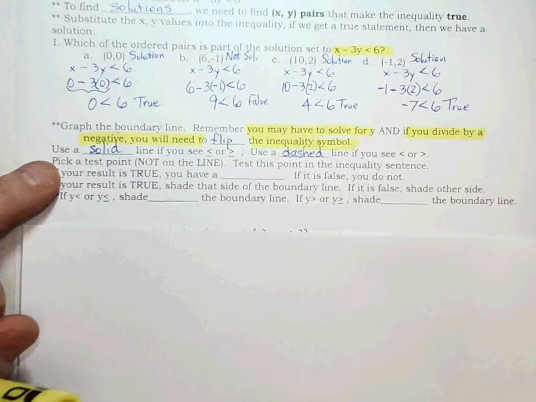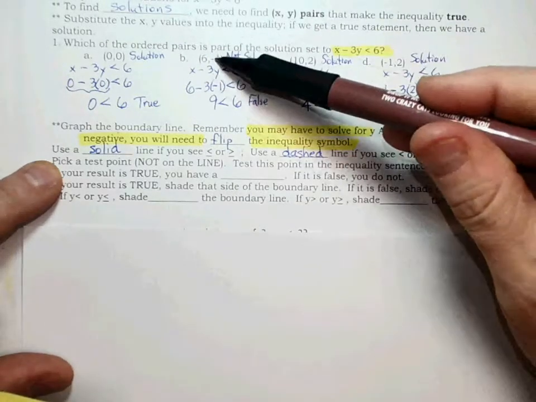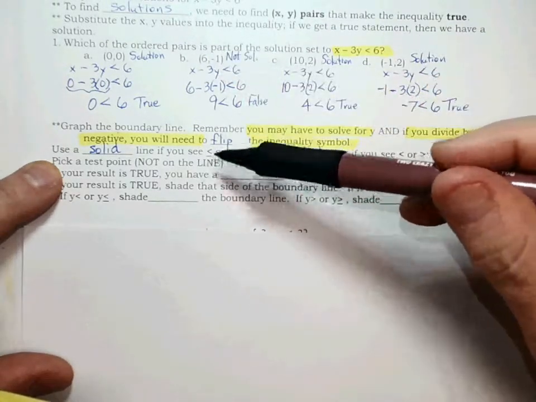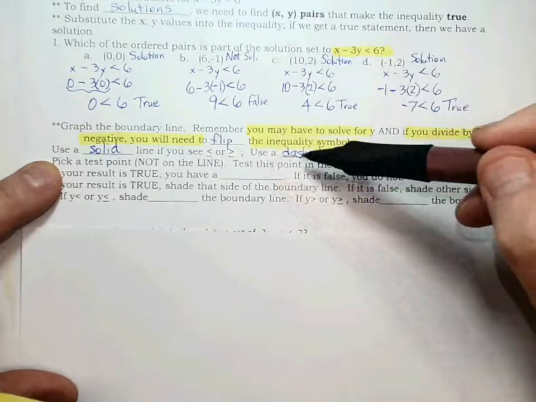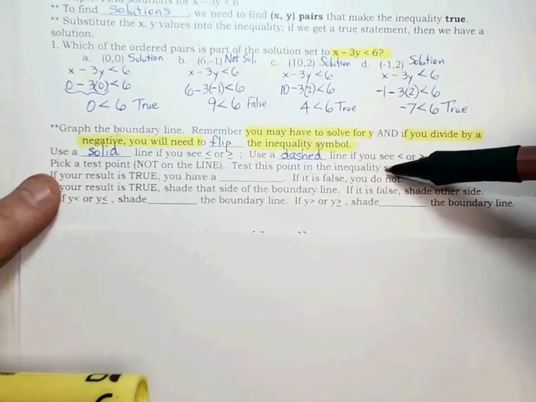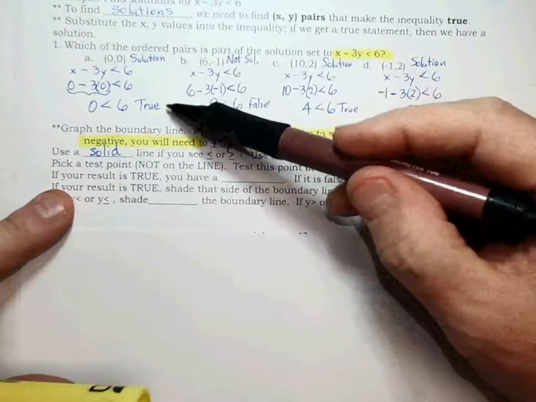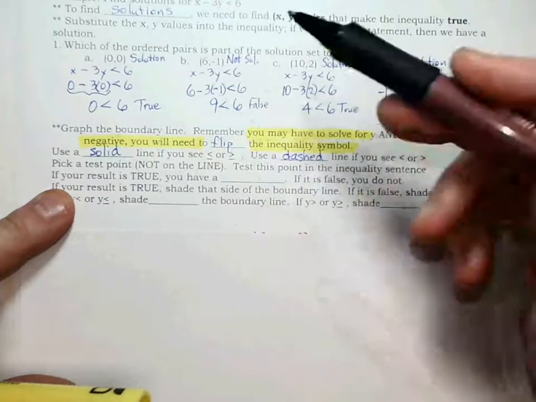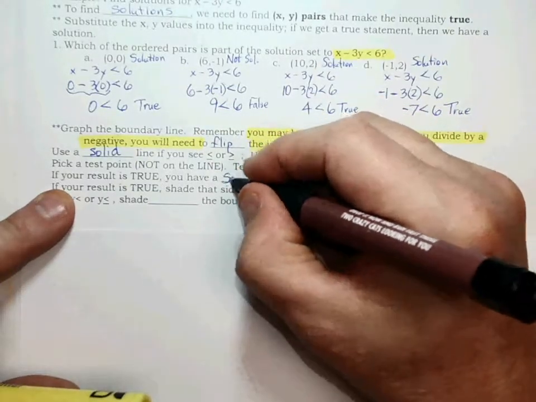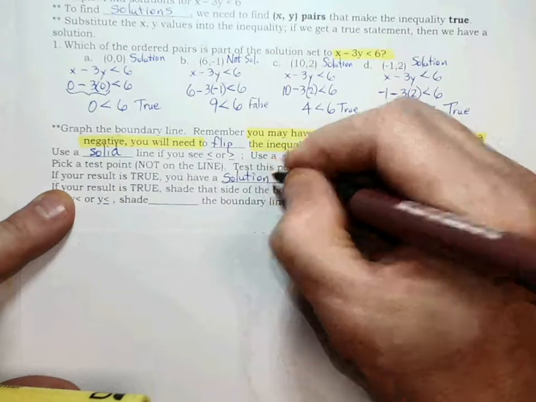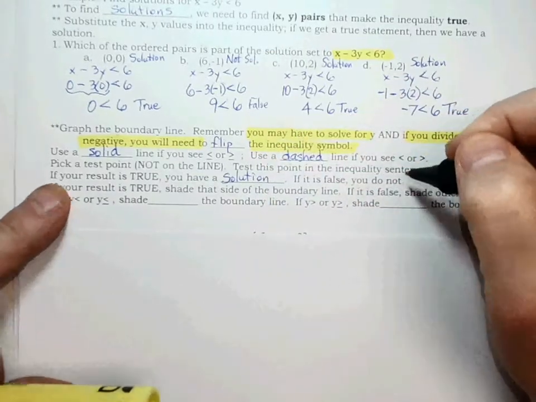So we're going to pick a test point, kind of like what they did up here. They're going to pick a point that's not on the line, and you test this point in the inequality sentence. If your result is true, like it was up here, you have a solution. If it is false, you don't.